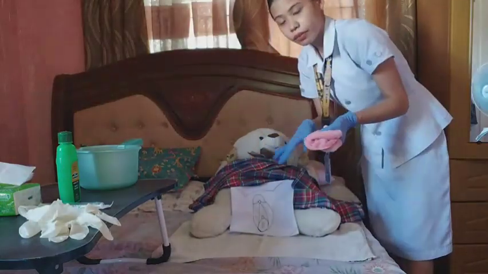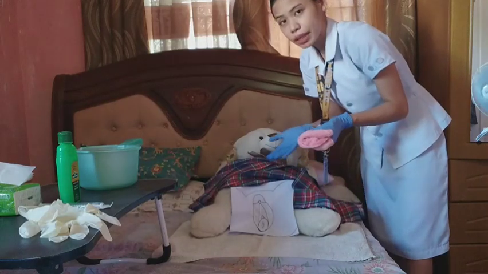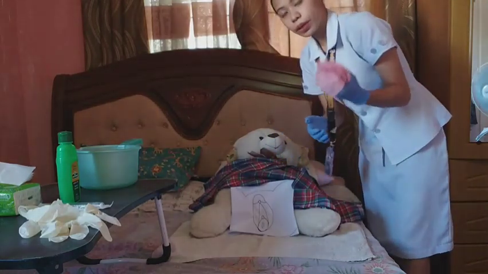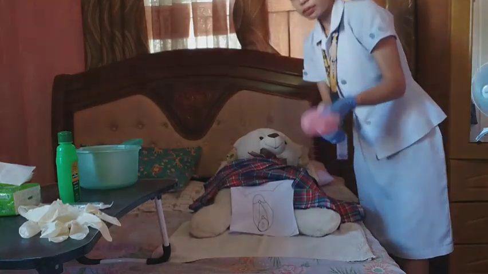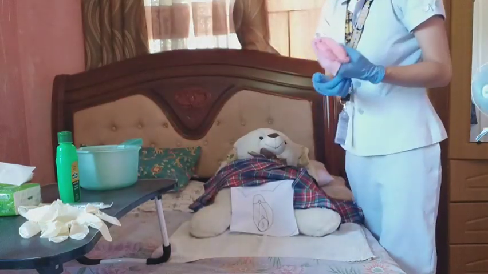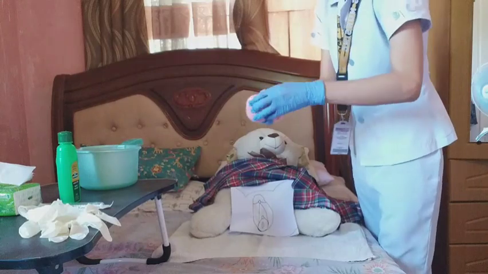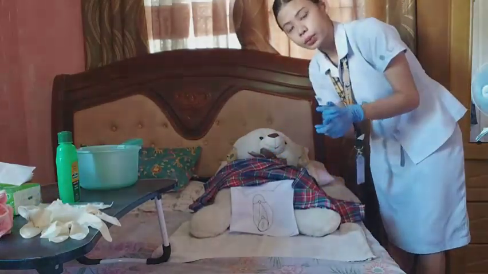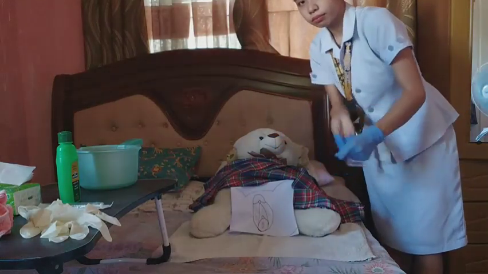So this motion prevents the contamination of the clean area with microorganisms. So after this, we're going to remove it, and we have to change our gloves with another clean gloves.